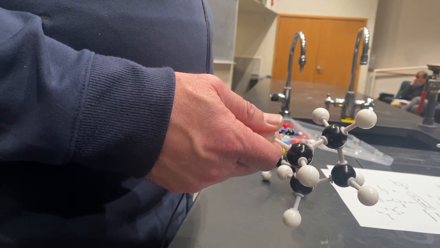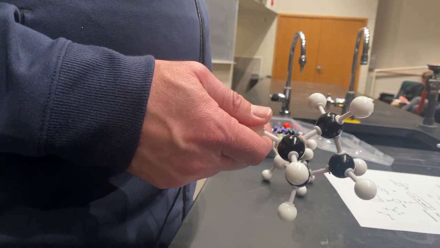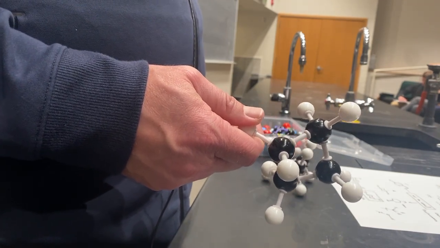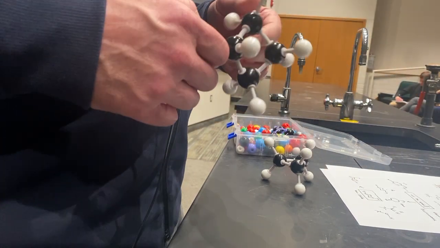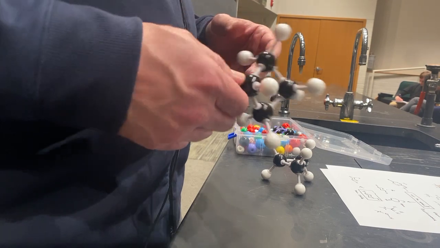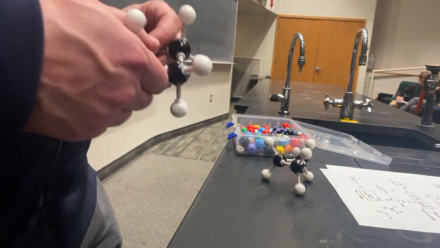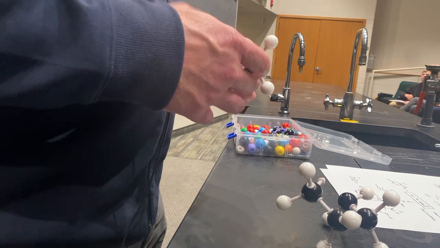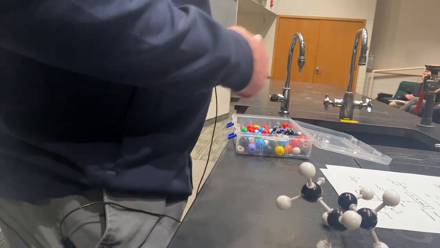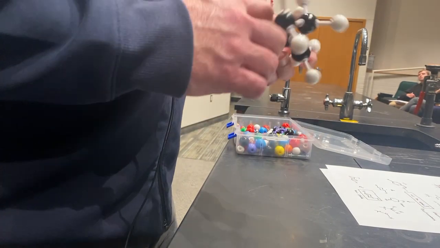They pucker or distort from planarity to relieve angle strain and to relieve torsional strain. All right, so we could talk about this for the 5-membered ring, but angle strain is less for a 5-membered ring, and torsional strain is also less for a 5-membered ring. But probably for an introductory OChem class, it's best just to now talk about the 6-membered ring, which is cyclohexane.